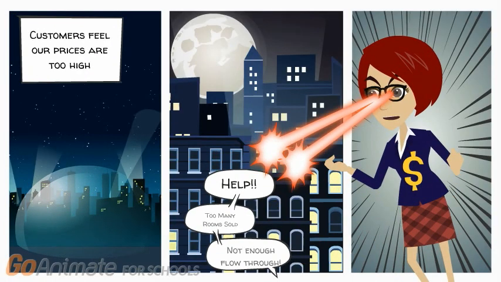As shown by the results, a strategy solely focused on driving rate can impact a property's ability to attain their fair share in occupancy. This is especially true in an elastic market, or a market that has a high price sensitivity. Customers will feel the prices are too high.